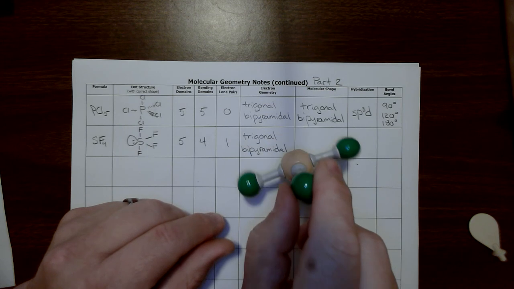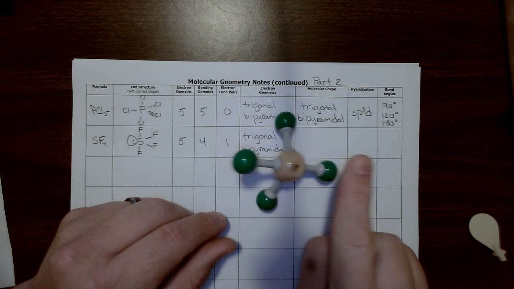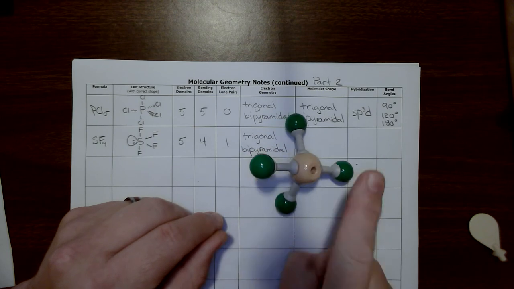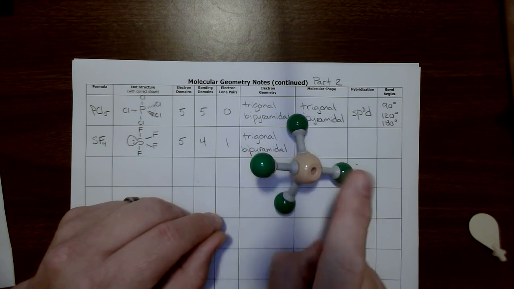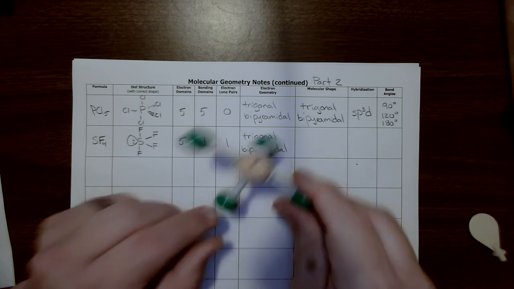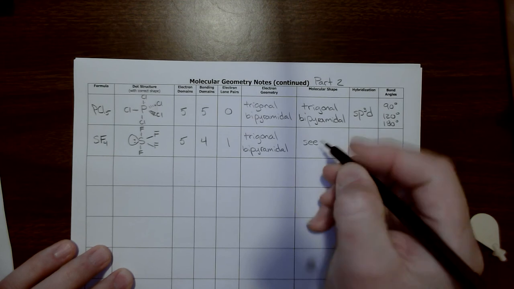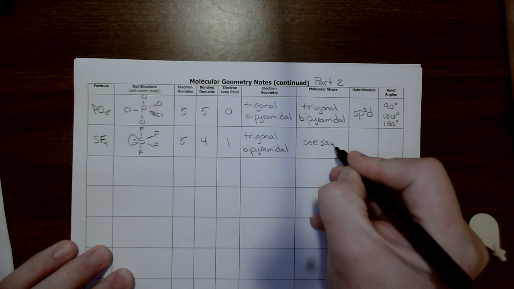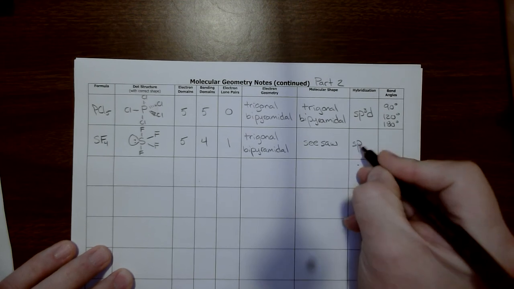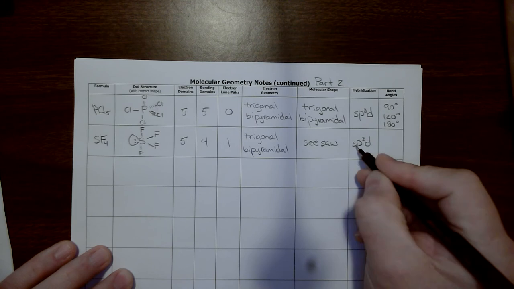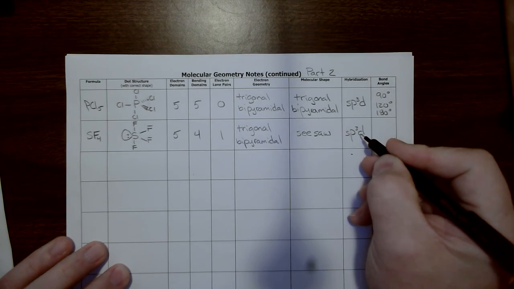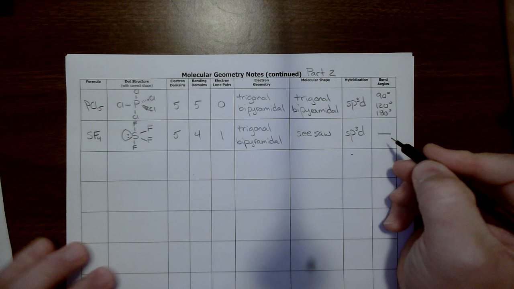You can see it. Here we go. Looks like a seesaw. Down, down, going back and forth. So we call that a seesaw shape. It's still sp3d hybridized with 5 electron domains, and we're not going to worry about the angles.